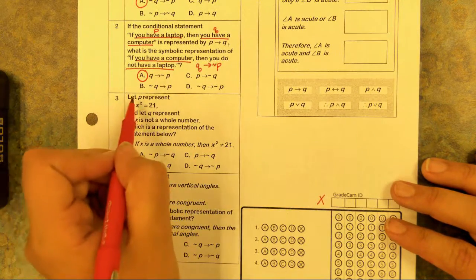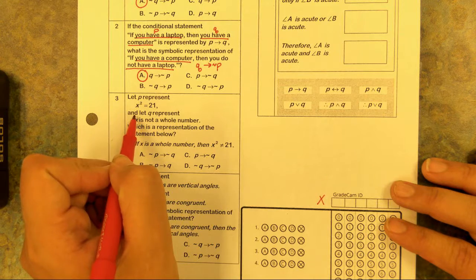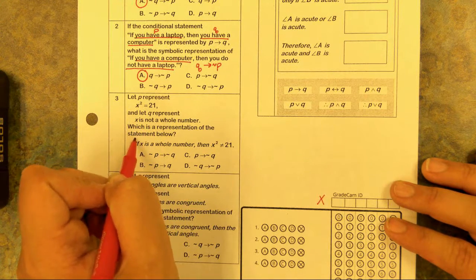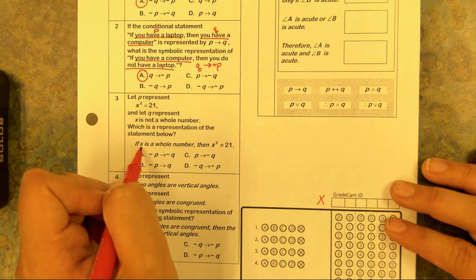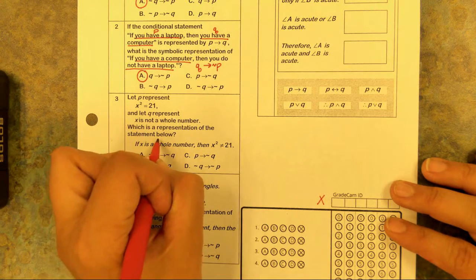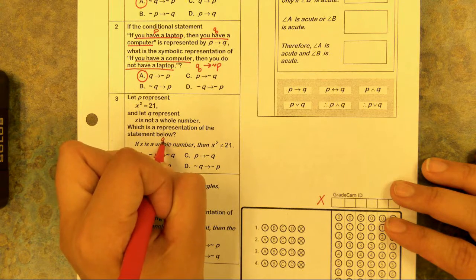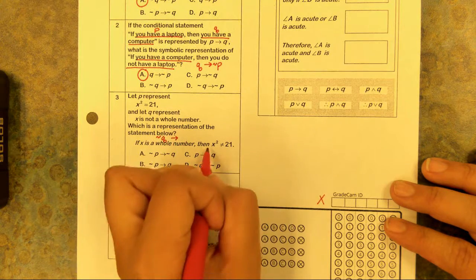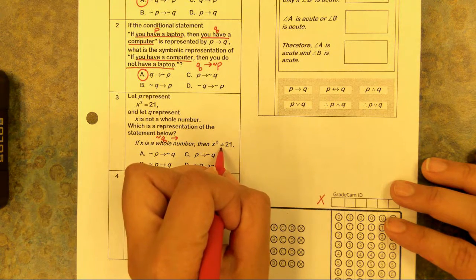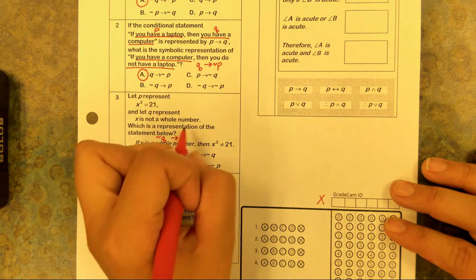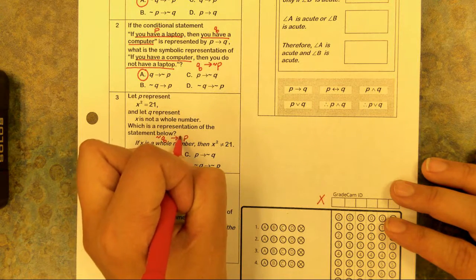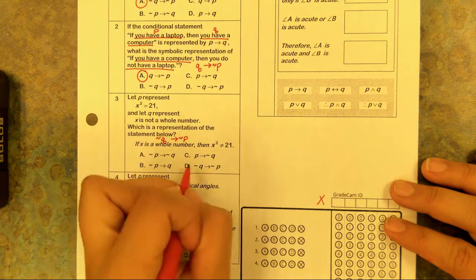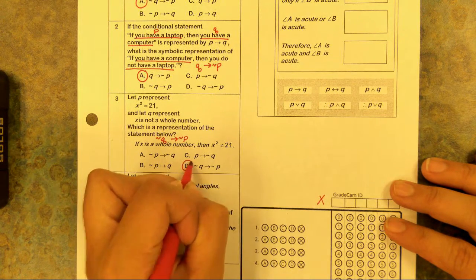For number 3, it says, let P represent x squared equals 21, and let Q represent x is not a whole number. Which is a representation of the statement below? If x is a whole number, which is very similar to Q, but it's the opposite because it uses the word not, so I'm going to put the squiggly line, then x squared is not equal to 21. So once again, that's very similar to P, but it's opposite because it uses the word not, so I put the squiggly line. And that's going to be the same thing as D.